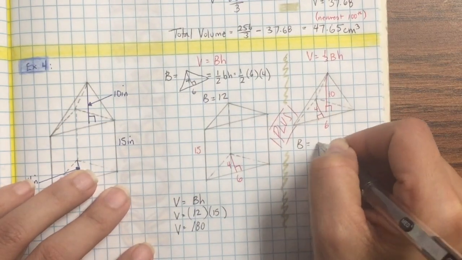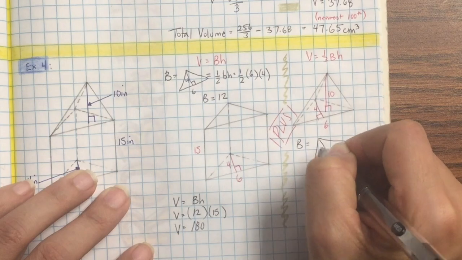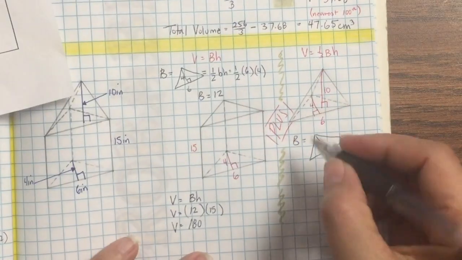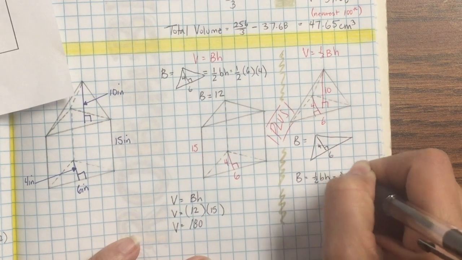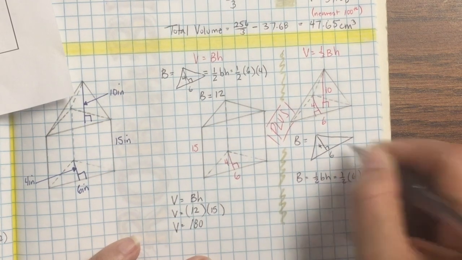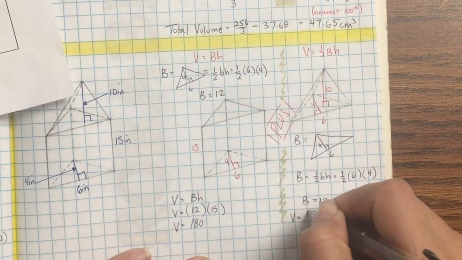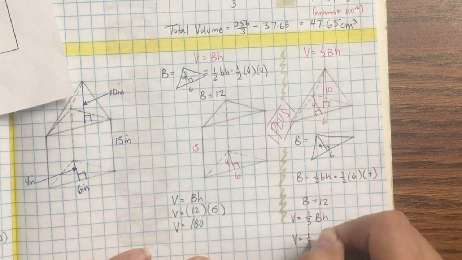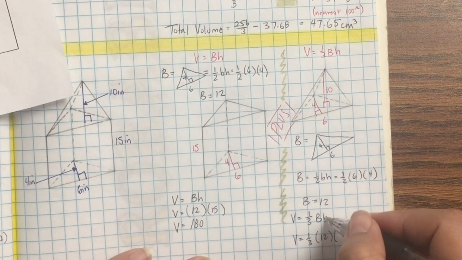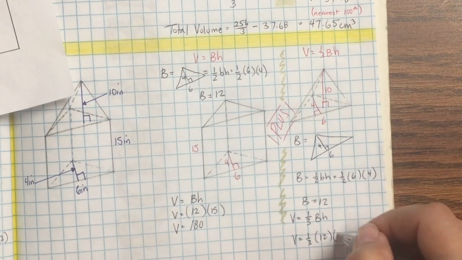So again, the base is a triangle, so you draw a triangle. To find the area of a triangle is a half times base times height. Plug in the numbers, which is a half times the base, which is 6, the height, which is 4. And you'll realize it's the same triangle there, so the area of the base is the same. And then plug it in. So 1/3 times the area of the base, which is 12, times the height of the pyramid, which is 10.